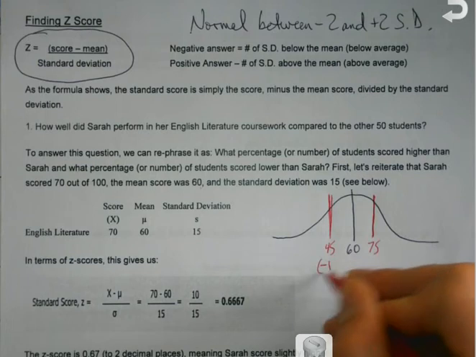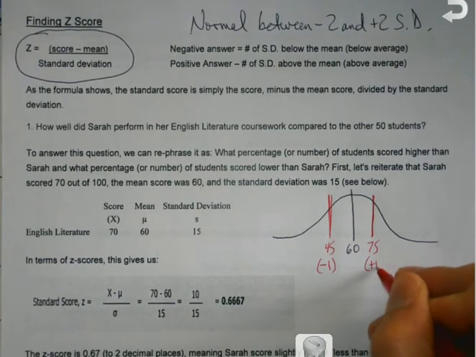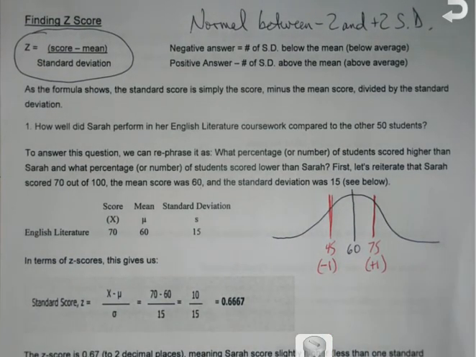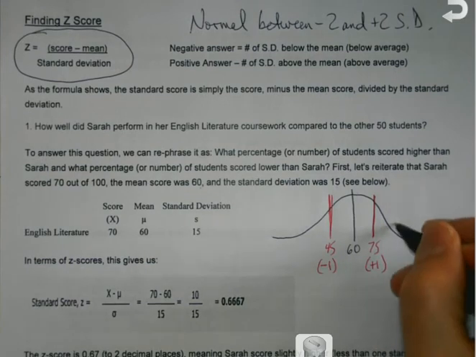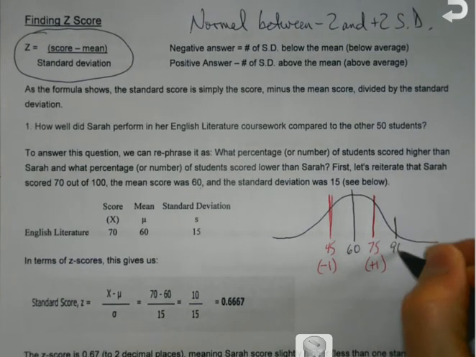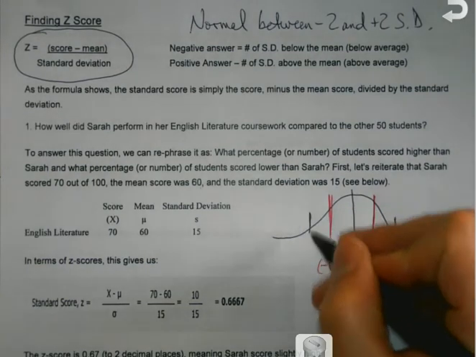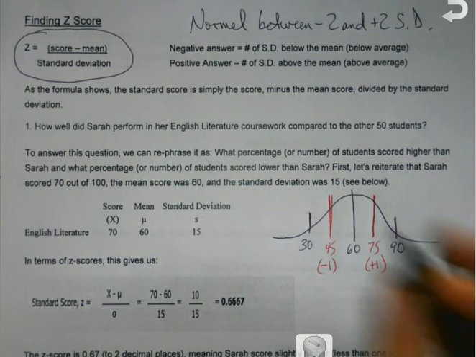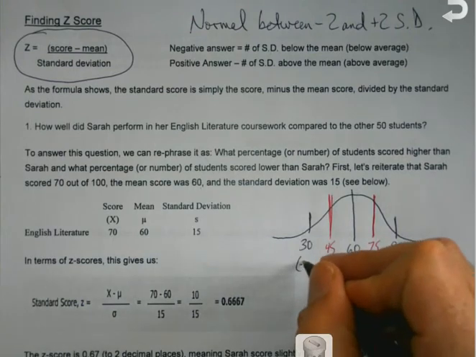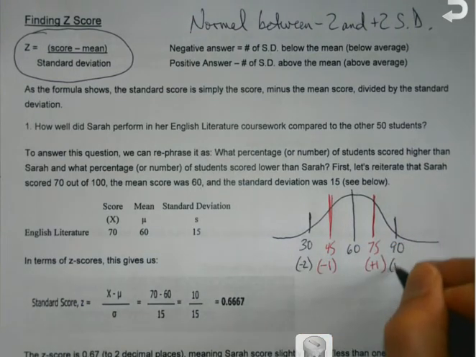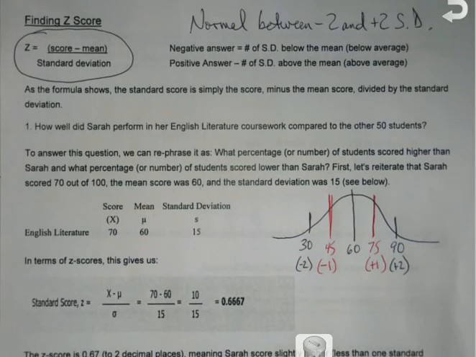So this would be a -1 and a +1 as far as my standard deviations go. And if I went out another, I'd go up 15 to the right, down 15 to the left, and that would get me 2 standard deviations out. So standard deviation is really a way of saying how far out I go before the next chunk of data gets taken care of.